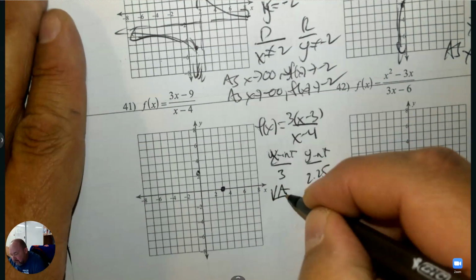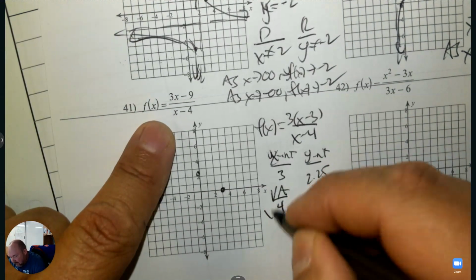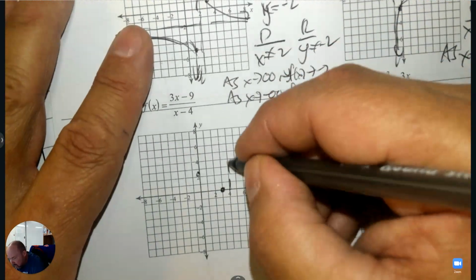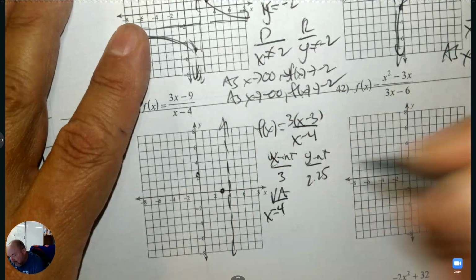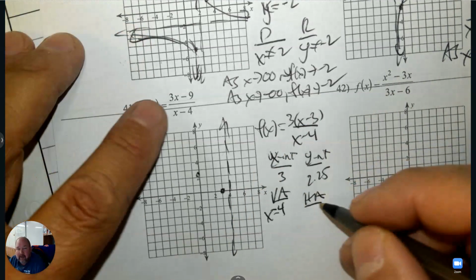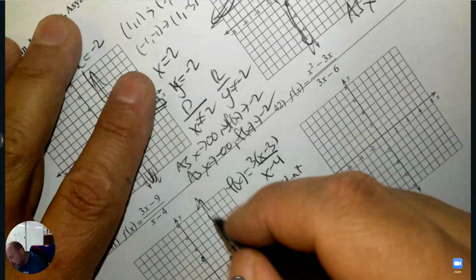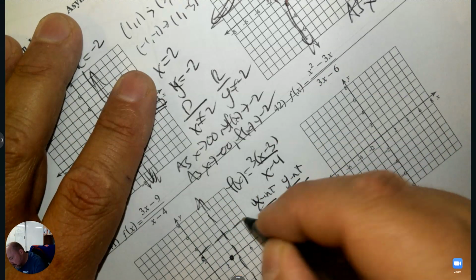We have a vertical asymptote at 4, x equals 4. That's what makes the bottom 0. We have a horizontal asymptote at 3. Divide the power terms. And then I have a curve here.